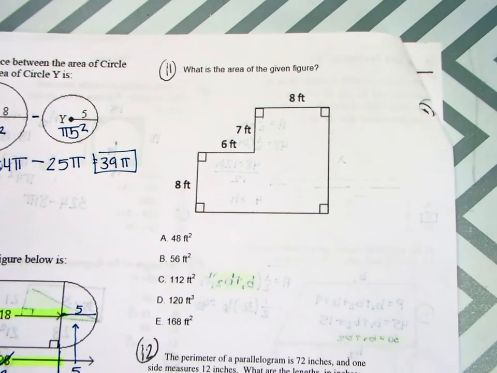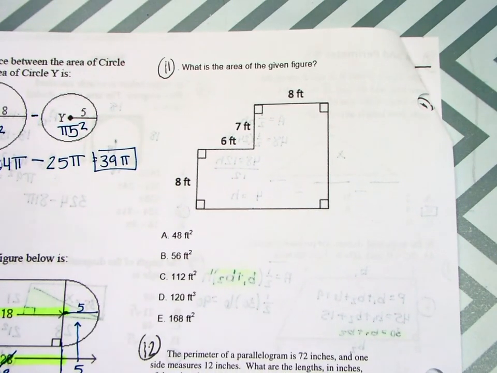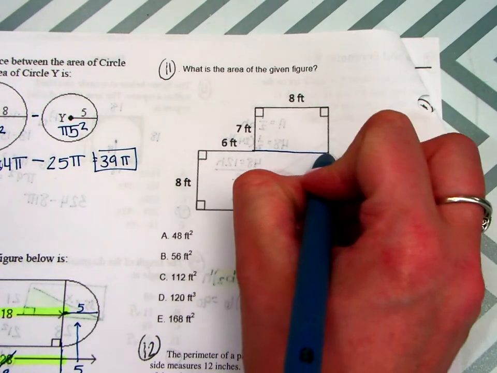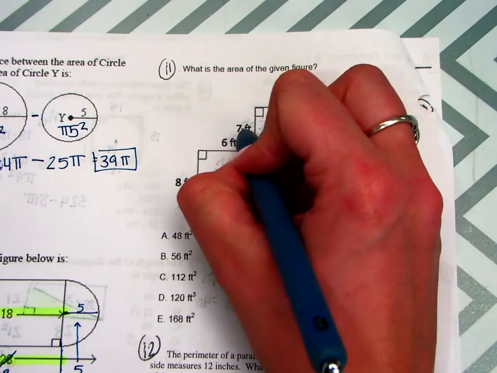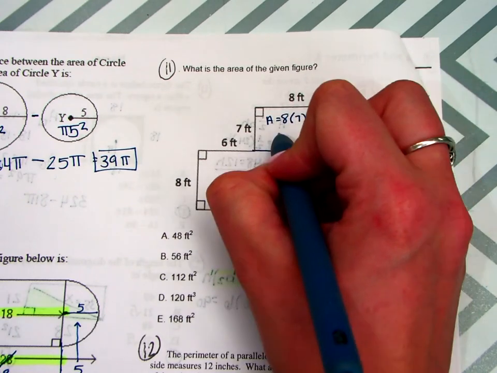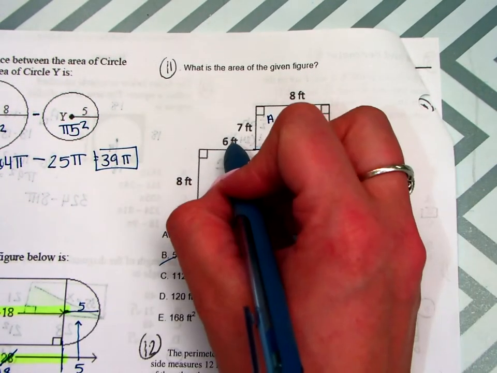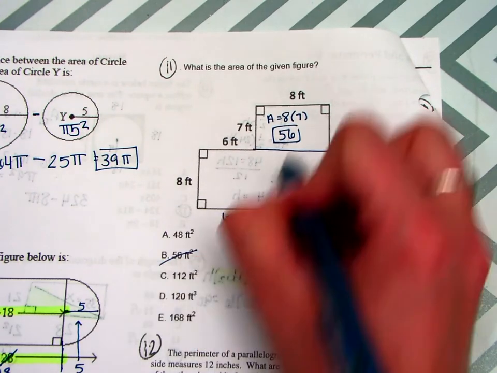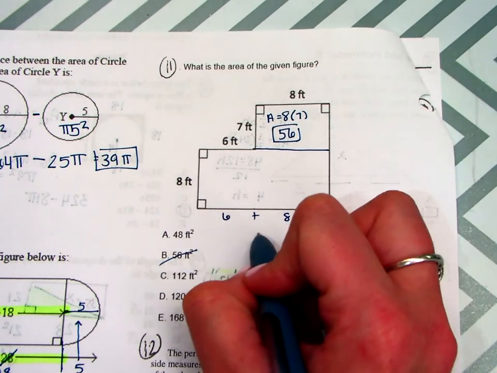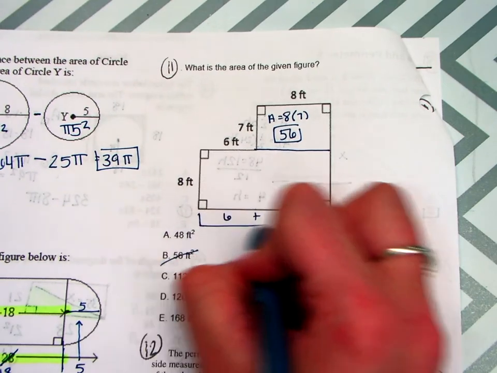Number 11, what is the area of this given figure? Now again, we don't have an area formula to represent the shape, but I am going to break this shape up. So this area is length times width, so 8 times 7 is 56. But I can't count that as my answer because it's only part of the shape. To find this measurement, I know that this is 6 plus whatever this 8 is, so 6 plus 8 is 14.